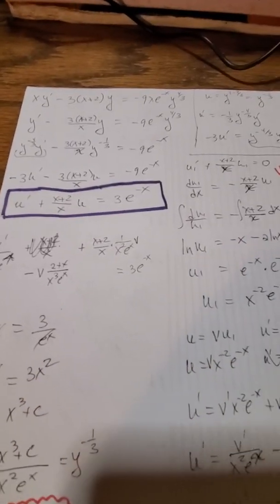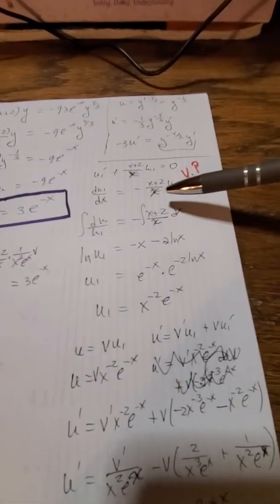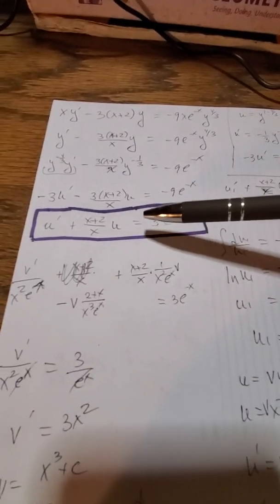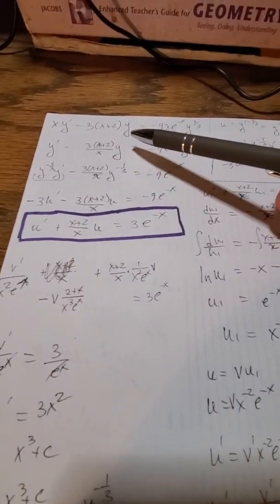Okay, good people. I'm going to continue the last video. I got kind of cut off in the middle of the variation of parameters. Let's just recap. We started with this differential equation.